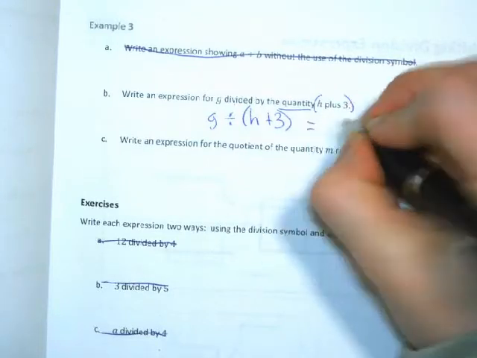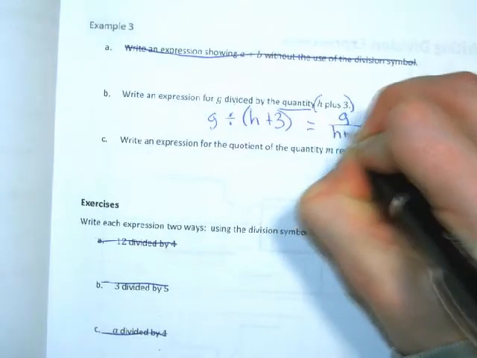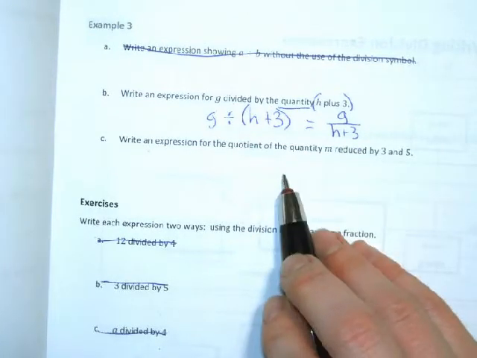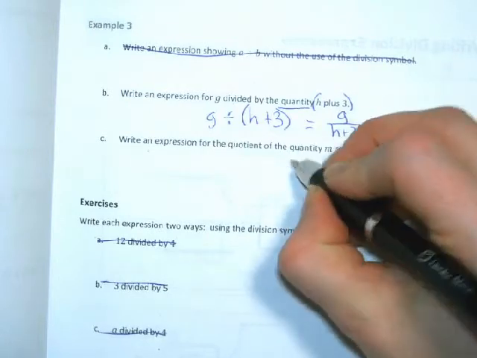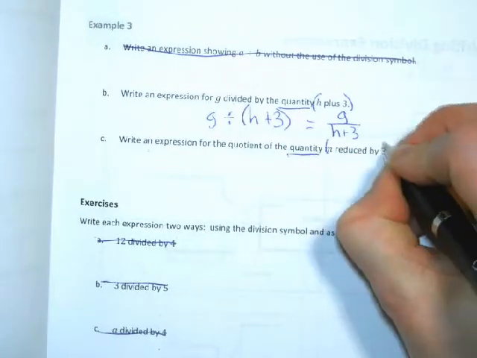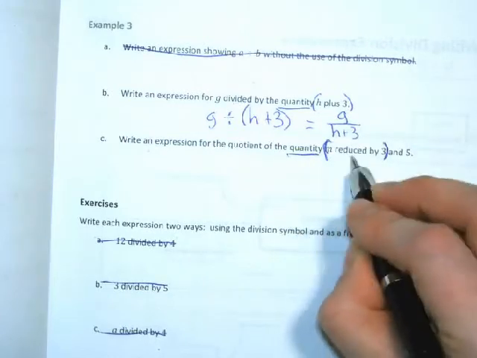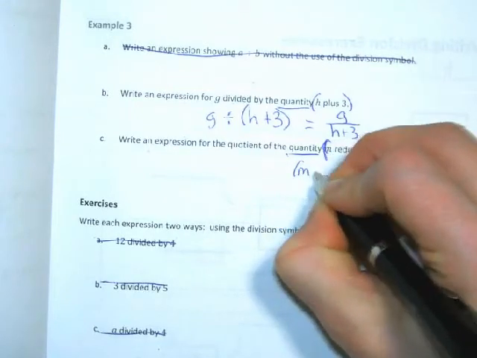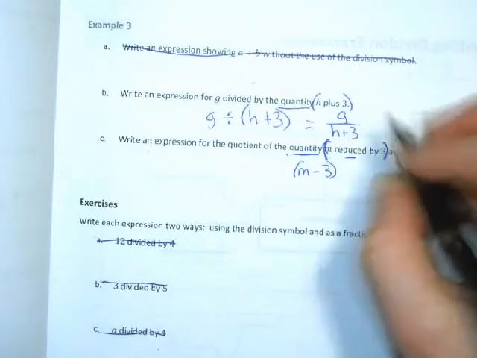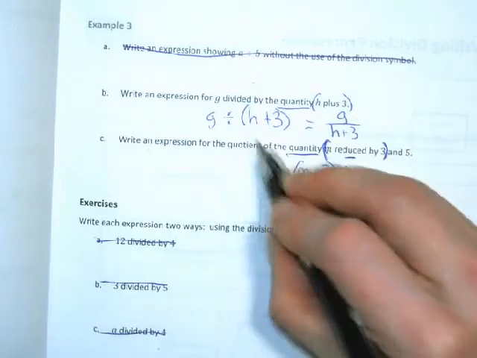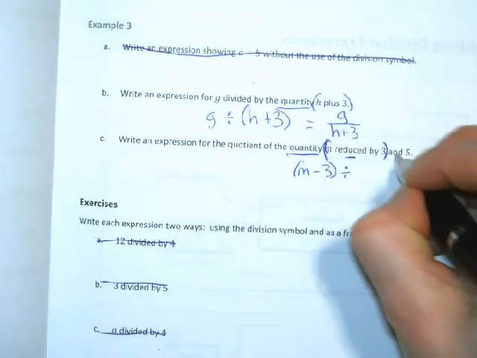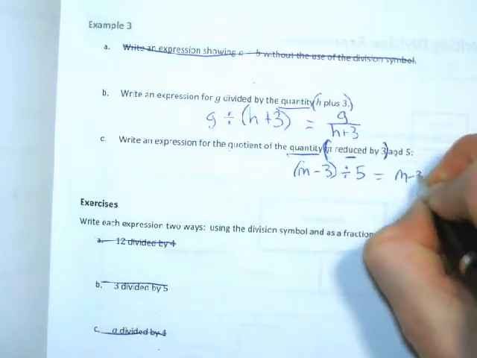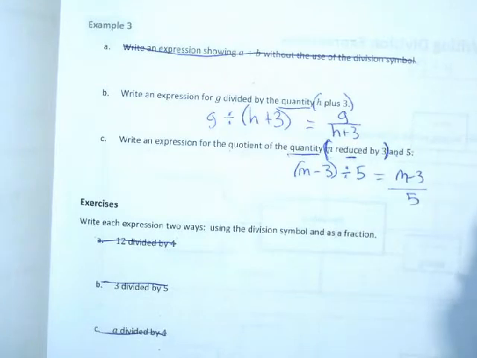This could also be written as G over H plus 3. Those mean the same thing. The next one, write an expression for the quotient of the quantity. Again, it says quantity, so I know I'm going to be using parentheses first. M reduced by 3. Reduced is subtraction. So this is parentheses M minus 3 divided by, because it says quotient here, that means division. It goes where the and is, 5. Or you can write it as M minus 3 over 5. This means the same thing.